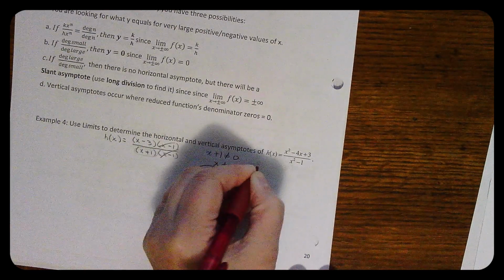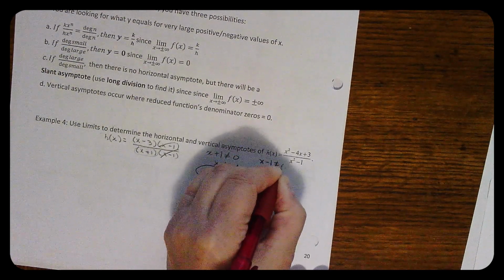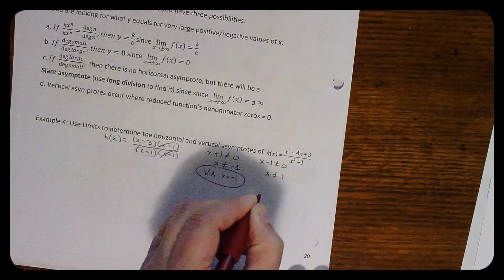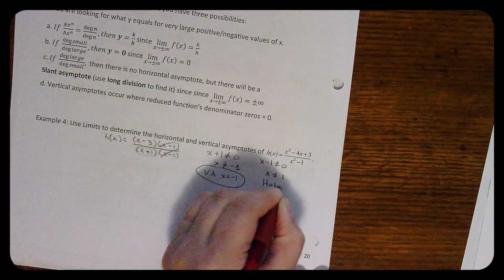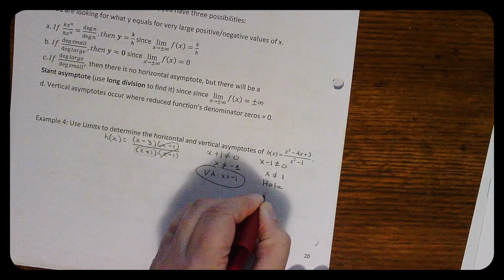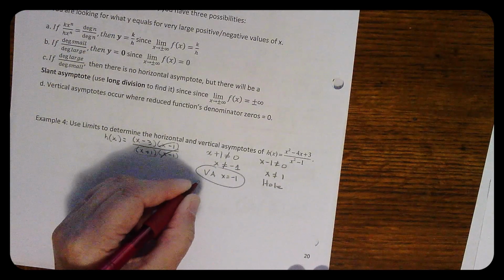We'll finish this out. x minus 1 can't equal 0 as well, but since that factor cancels out, there is a hole at x equals 1. Okay, so we have a vertical asymptote at x equals negative 1.